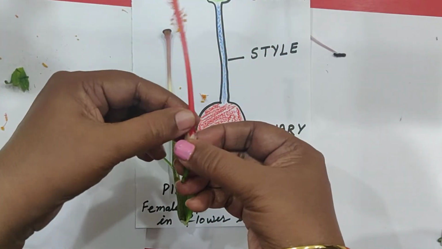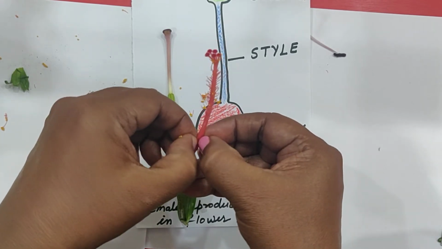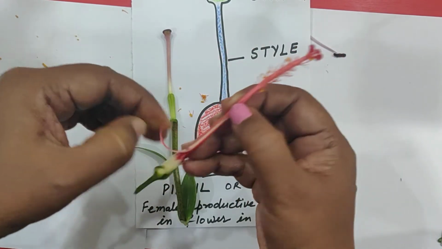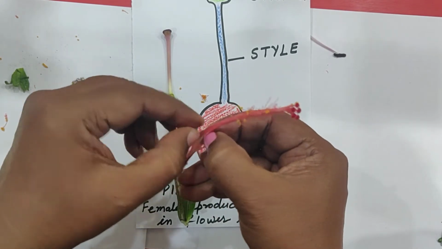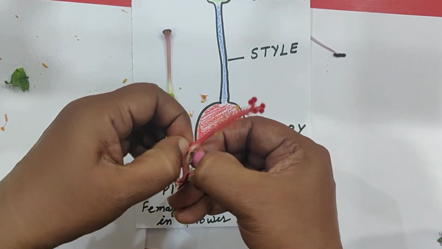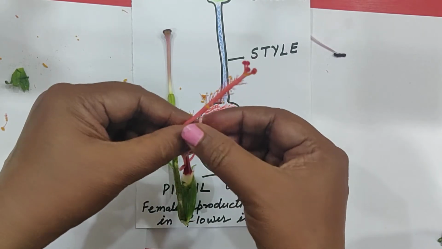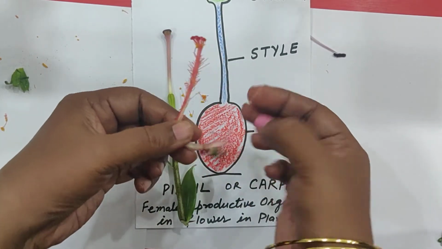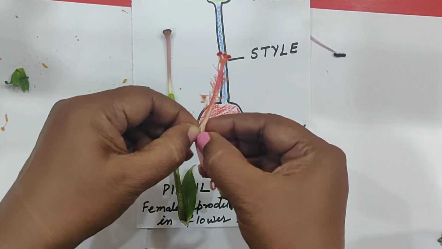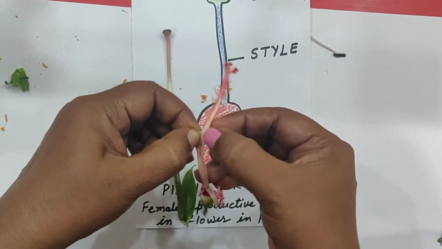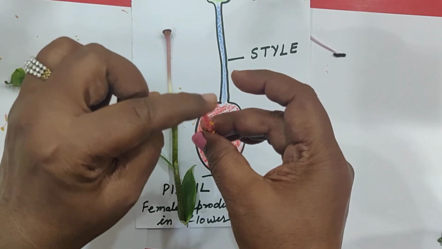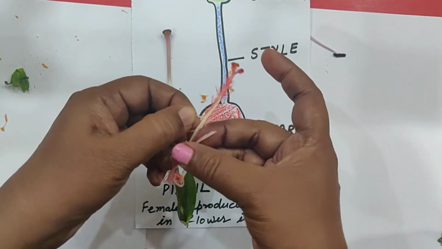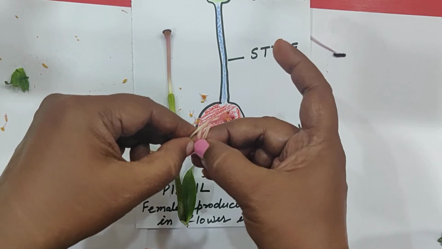Here this is ovary. Style is inside a tube. Look at this. This is style inside this tube. And in this flower, stigma is not single. It is divided into 5 parts. These all are stigma. And the lowest part is ovary.